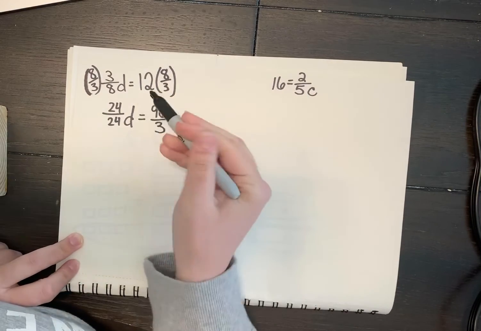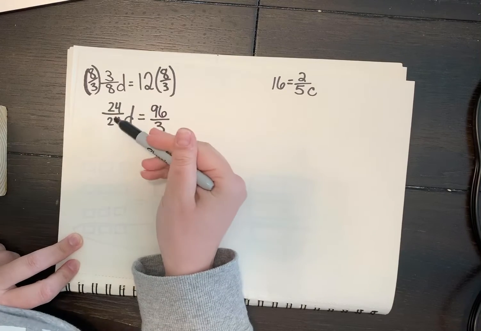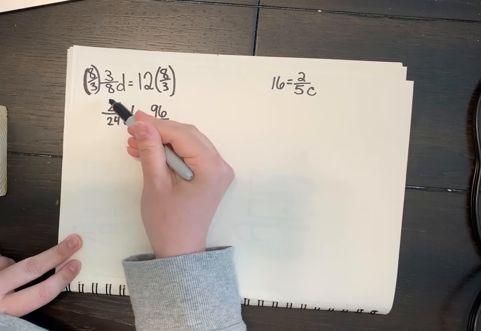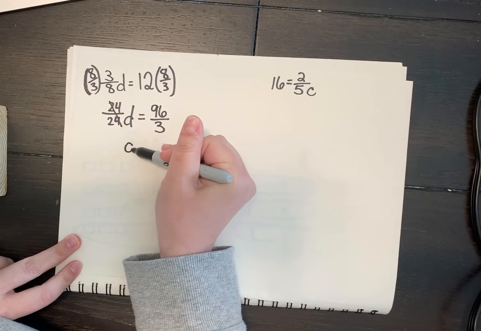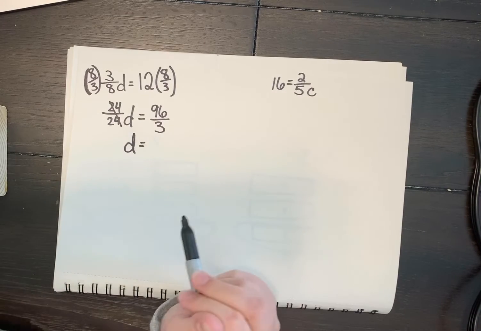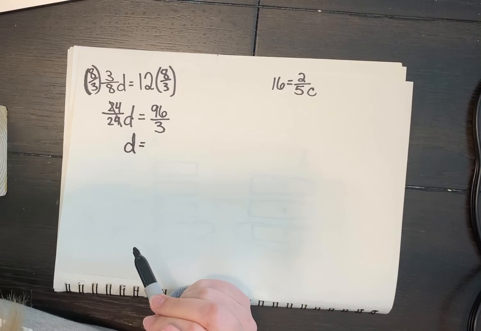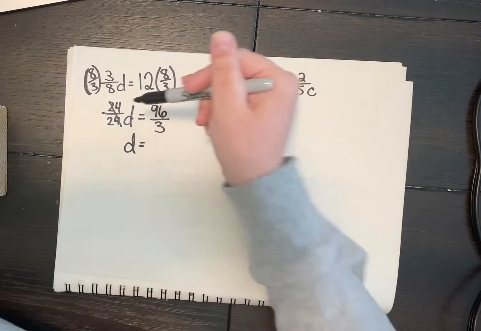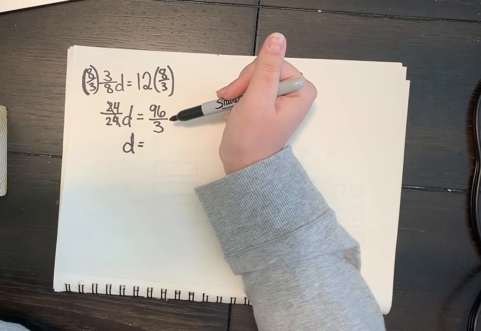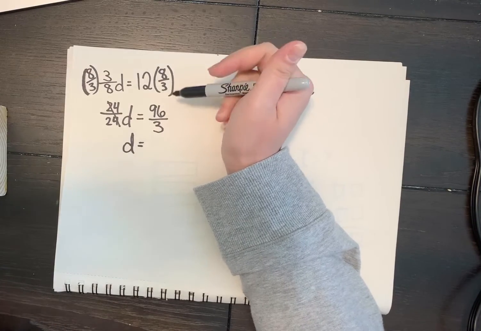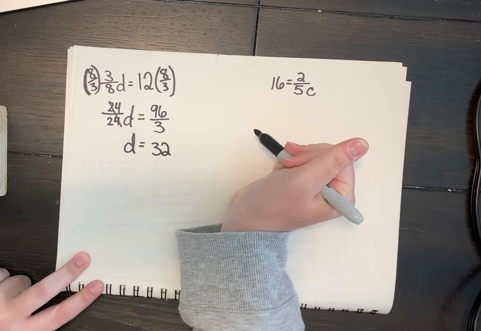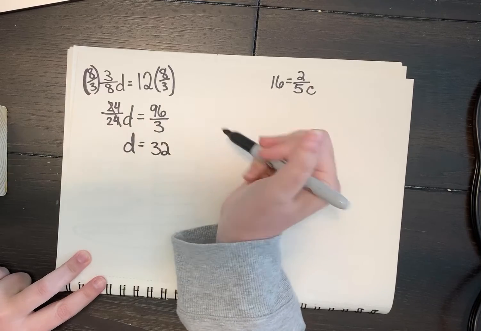96/3. Now I want you to pay attention. Why before was I just marking it out? What is 24/24 D? That's just 1. That just means 1D. D is by itself. Now, what would I do in order to figure out what D equals? I would say 96 divided by 3, and I believe that would give me 32. Yes, 32. So D is 32.